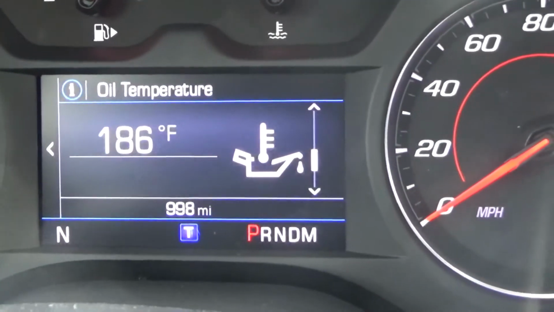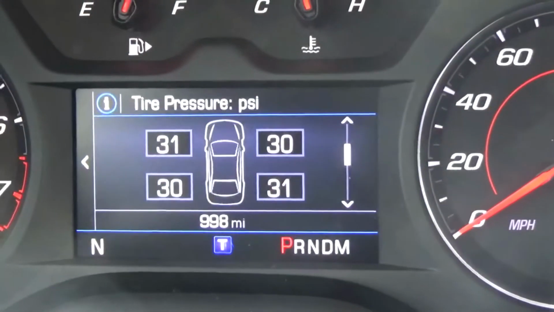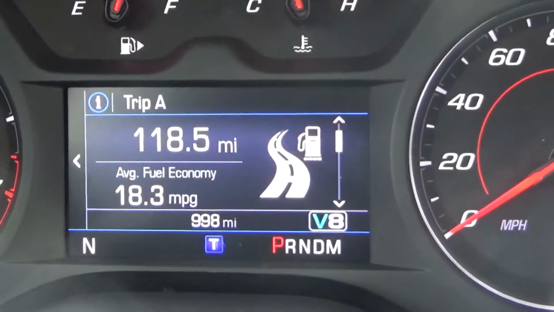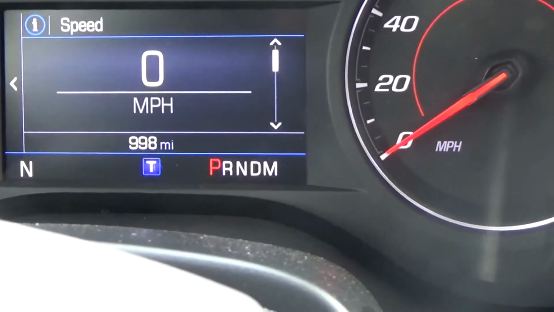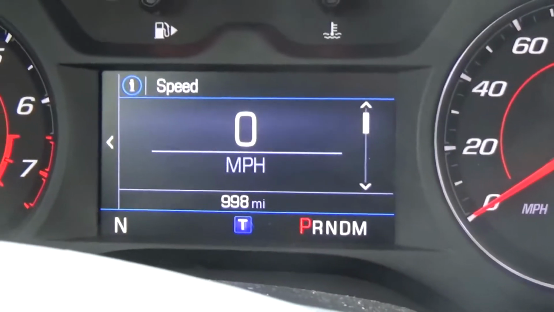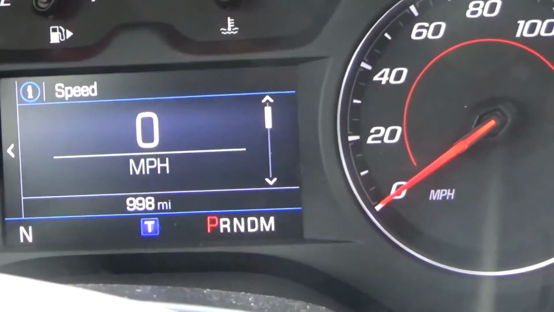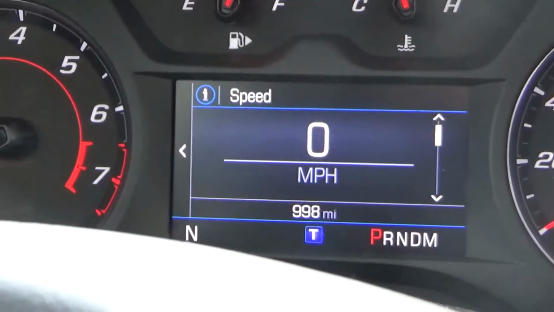Now, I had the 6.2 liter V8 in the LT1, but if you have the models below this, like the 1LT, the 2LT, the RS, I think it is, or LS, the 4-cylinder and 6-cylinder versions of Camaros, this method will work on that gauge cluster as well.